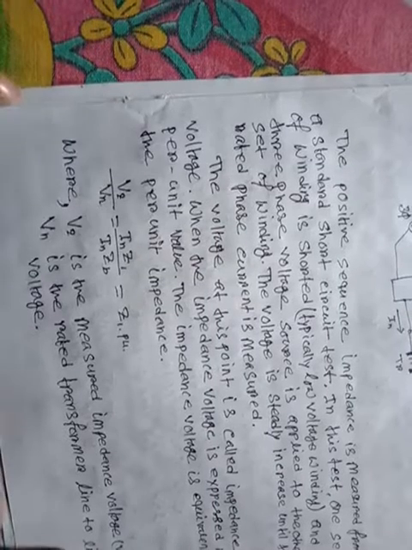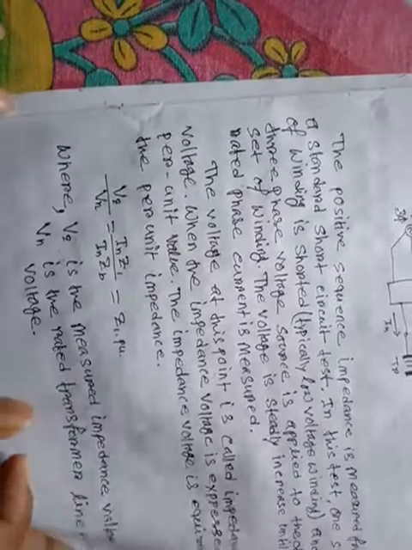Vz is the measured impedance voltage in volts. Vn is the rated transformer line to line voltage, the rated voltage applied to the high voltage side of the transformer.